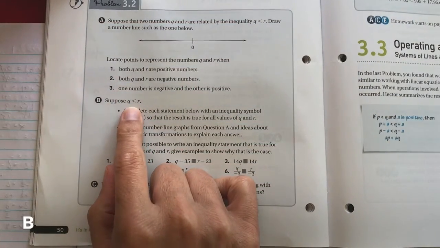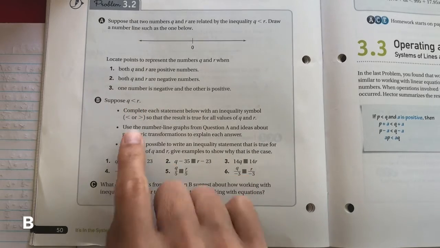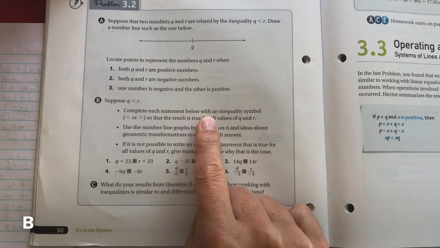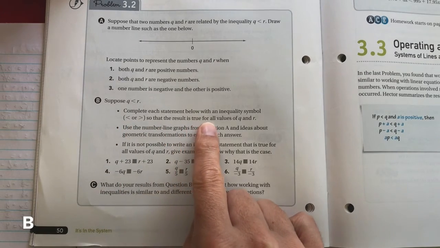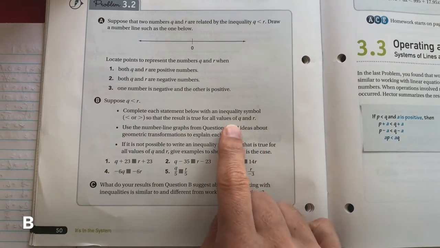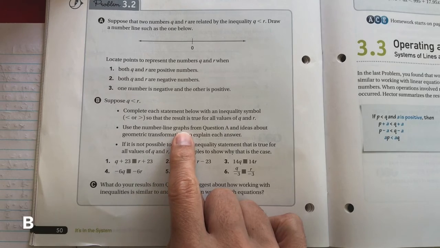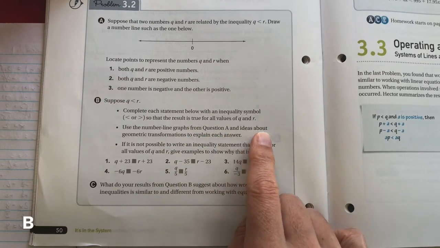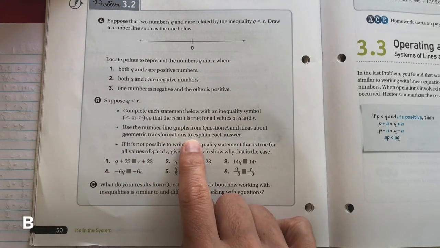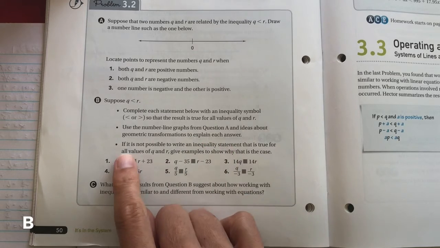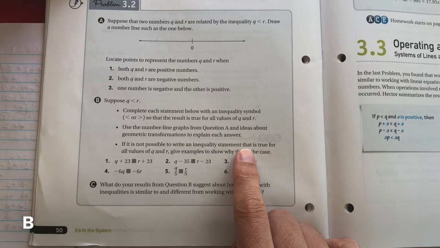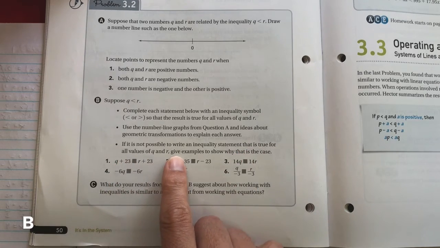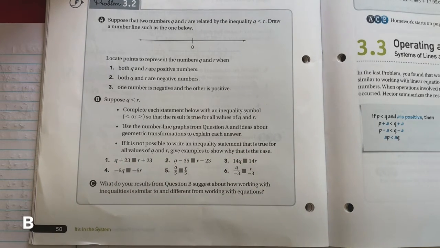All right, part B. We're going to continue to suppose that Q is less than R. Complete each statement below with the inequality symbol, less than or greater than, so that the results for all values of Q and R will be true. Use a number line graph from question A and ideas about geometric transformations to explain each answer. If it's not possible to write an inequality statement that is true for all values of Q and R, give examples to show why.